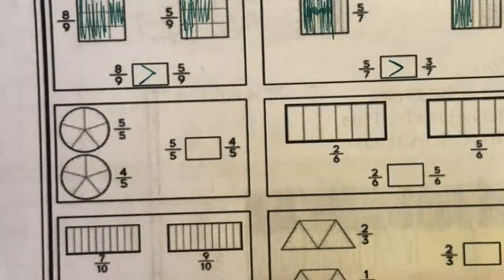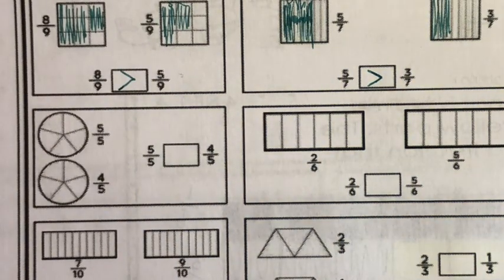All right. Now this one, I'm going to do 2 more, and then I am going to have you try this, and then you are going to send me a picture of your work, and I can see if you're getting this. So I'm going to do 2 more, and then I'm going to have you try on your own.